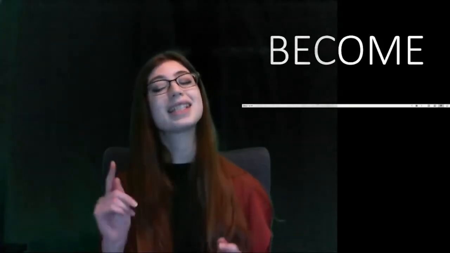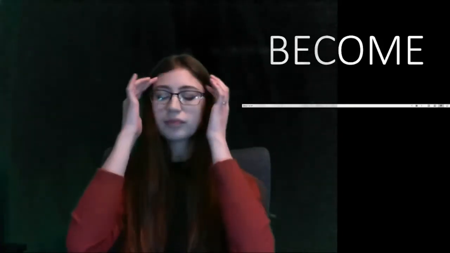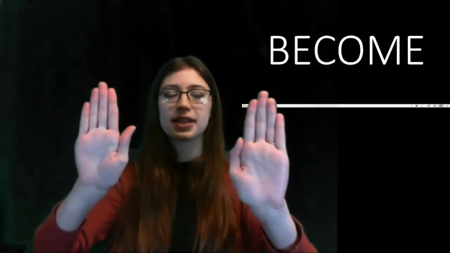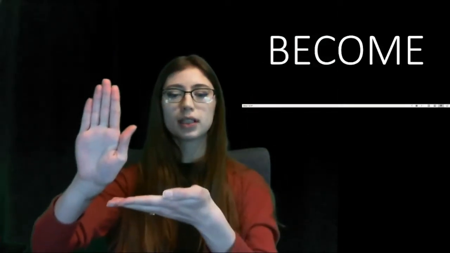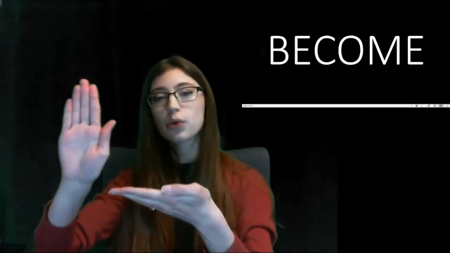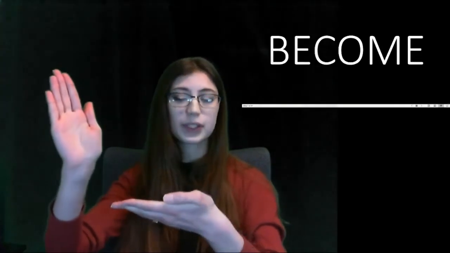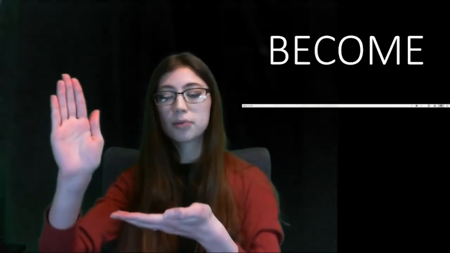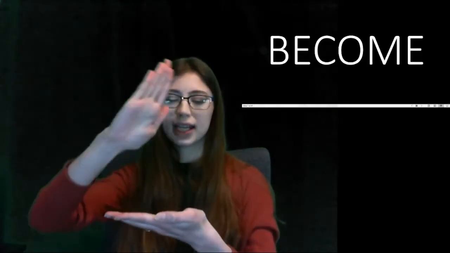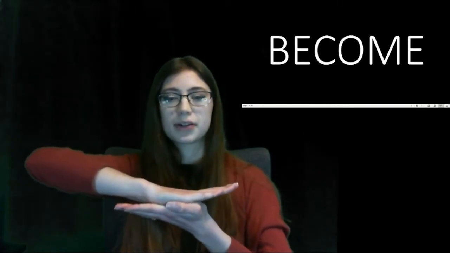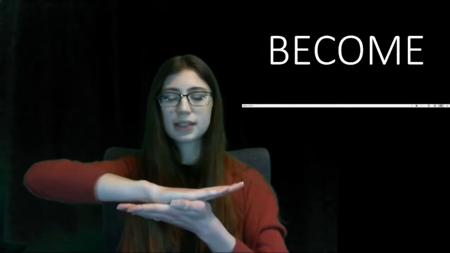Become. All right, this sign is a little bit tricky. You are going to make two open B hand shapes. Your non-dominant hand will be palm up with your fingers pointing towards your dominant side, okay? So I'm right-handed, so my left hand is palm down and my fingers are pointing towards the right. Your dominant hand is going to go palm on top with your fingers pointing the opposite direction. Okay, pretty easy so far.